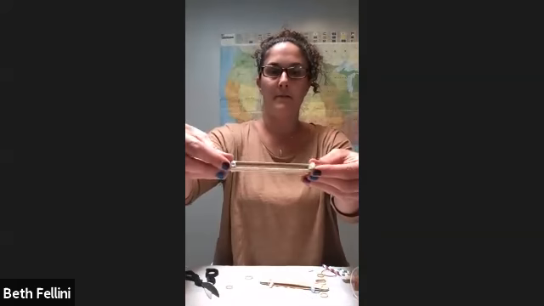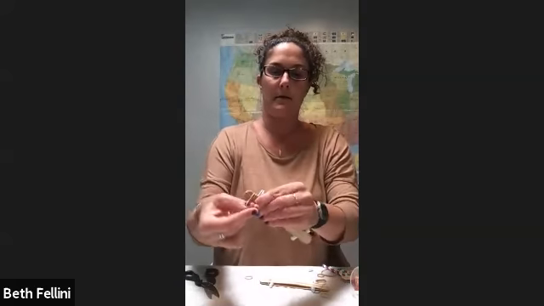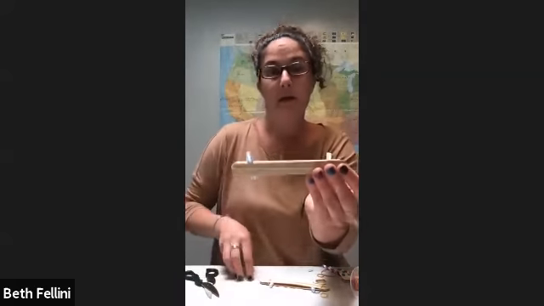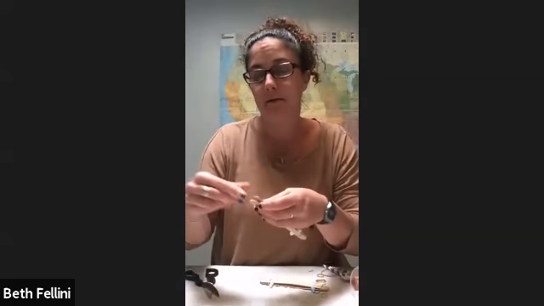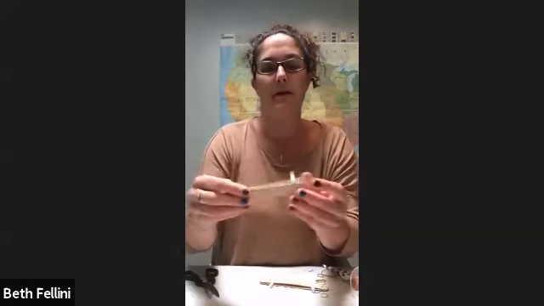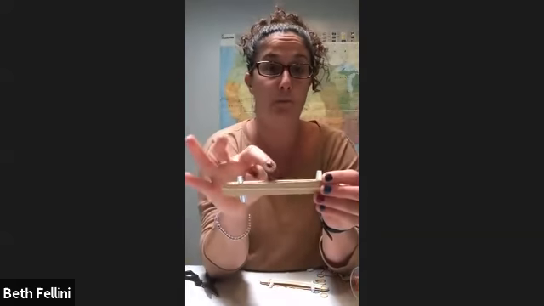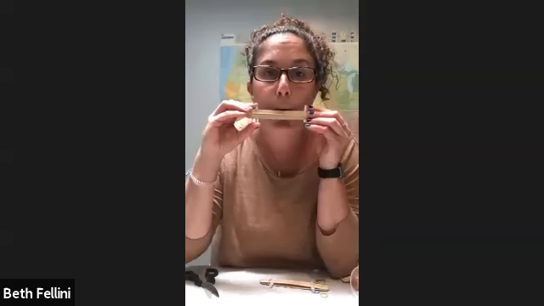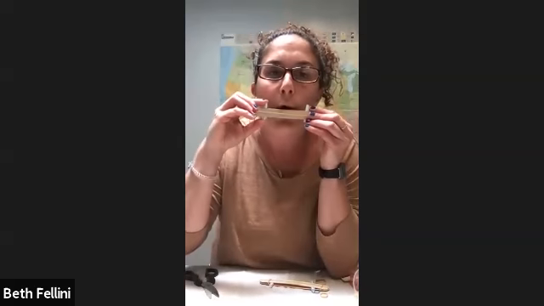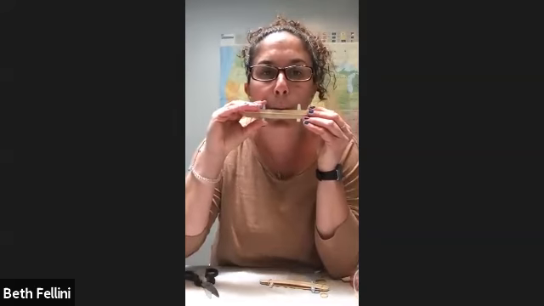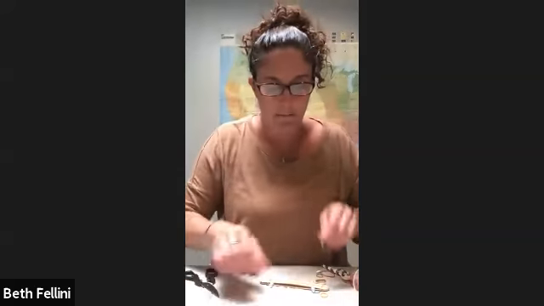Then I place another popsicle stick on top and use my small rubber bands to hold the ends together. Now for this one, I'm not blowing into the straws. The straws are helping to make the rubber band longer or shorter. So my music is coming from my rubber band. And when I move my straws closer to each other, it changes the noise that I make.